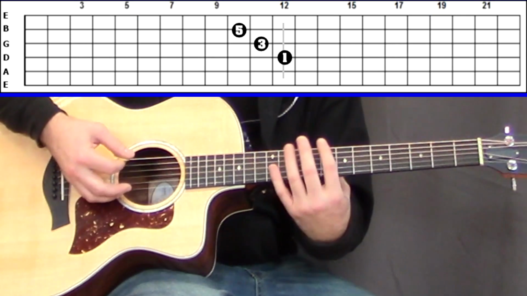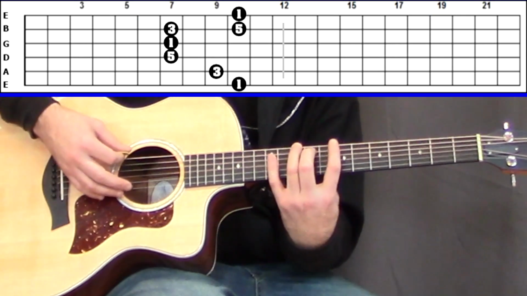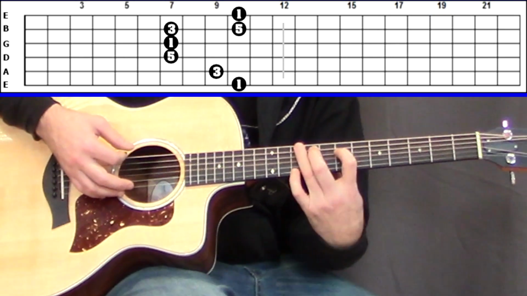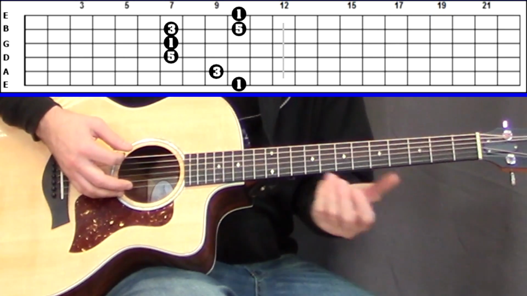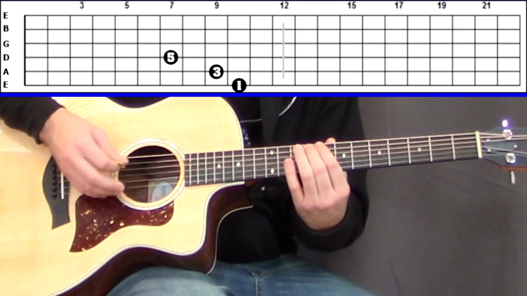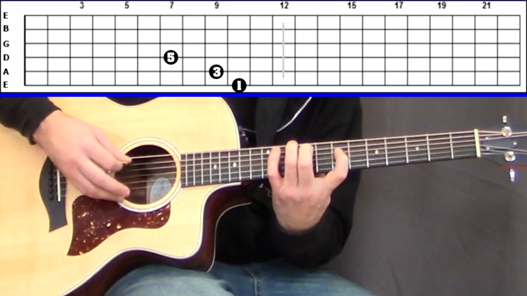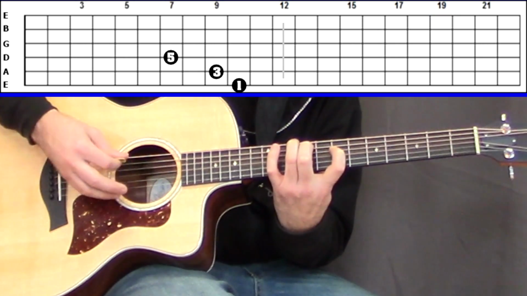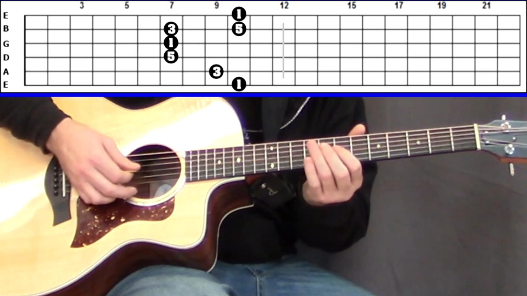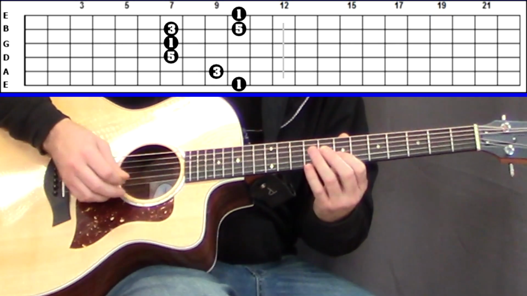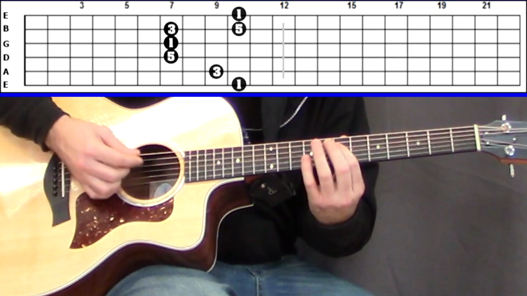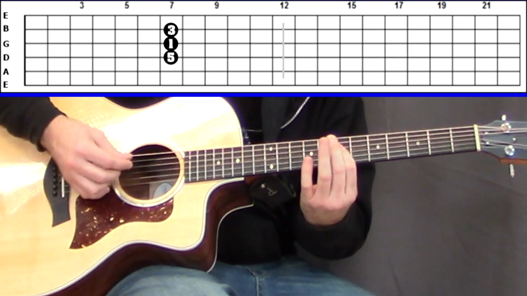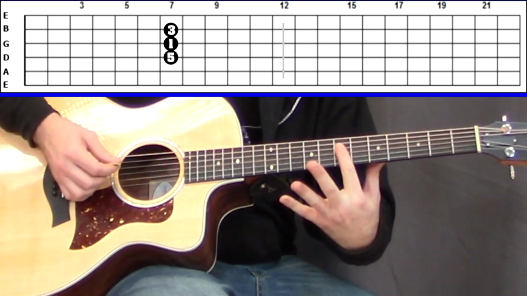Let me start with this G shape. This G shape's kind of weird. So rather than trying to play it across all 6 strings, why don't I just play the root, third, and fifth? Here's a root, here's a third, here's a fifth. Or maybe I might want to play root, third, and fifth. All right, so that is the low.